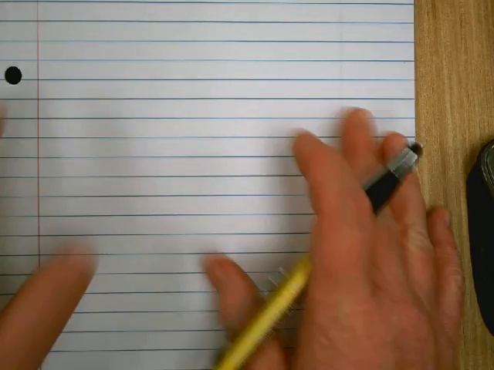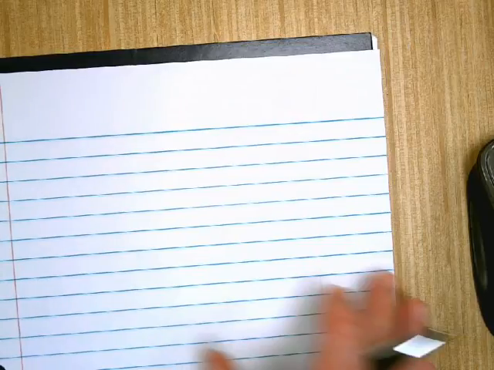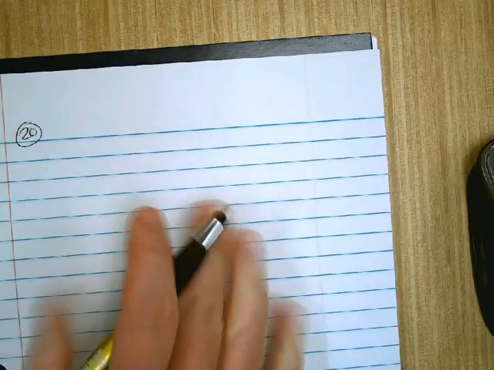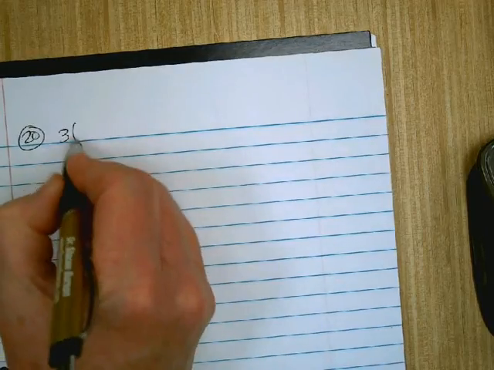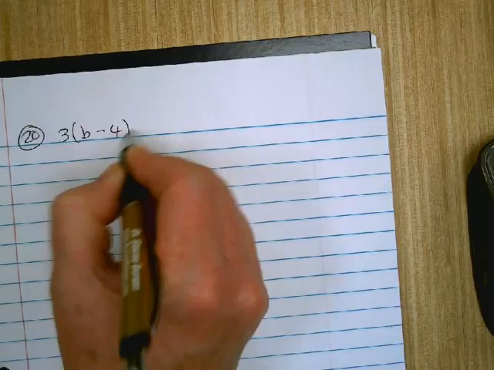Number 20. Number 20 says 3 times B minus 4 is greater than 3. We'll pick up right here.